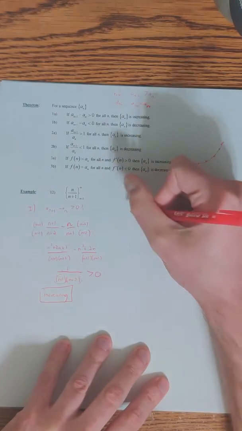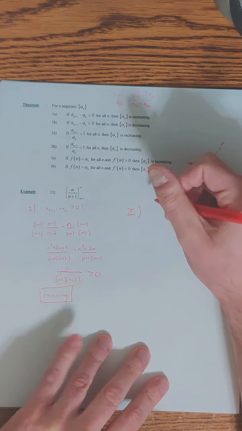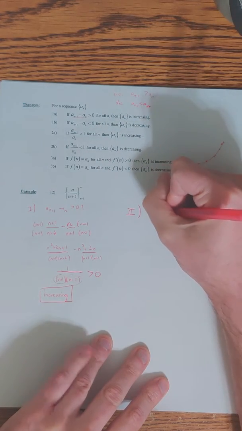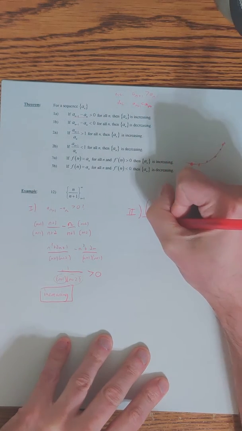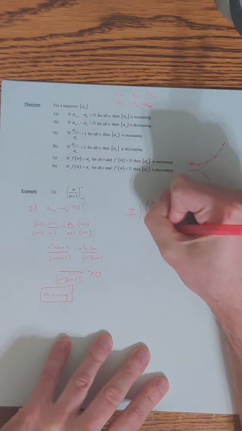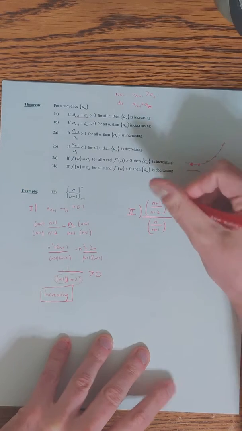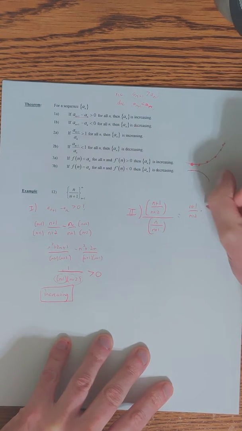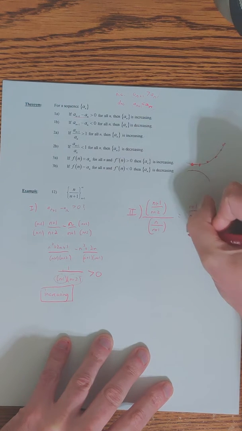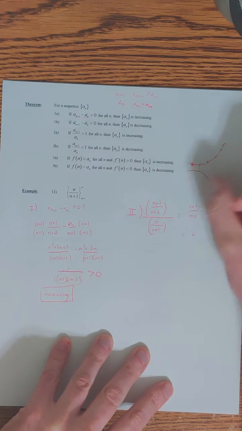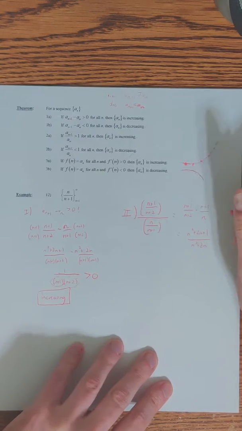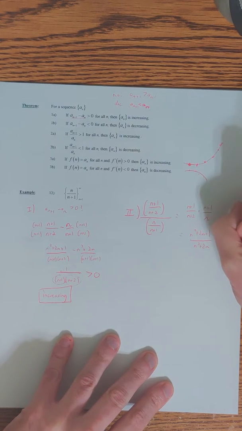We could use the second test to determine if this is increasing or decreasing. We can look at a sub n plus 1, that's n plus 1 over n plus 2, and divide it by a sub n, that's n over n plus 1. This would be the same as n plus 1 over n plus 2 times n plus 1 over n. If we multiply this out, that's n squared plus 2n plus 1 over n squared plus 2n. And this is going to be greater than 1.